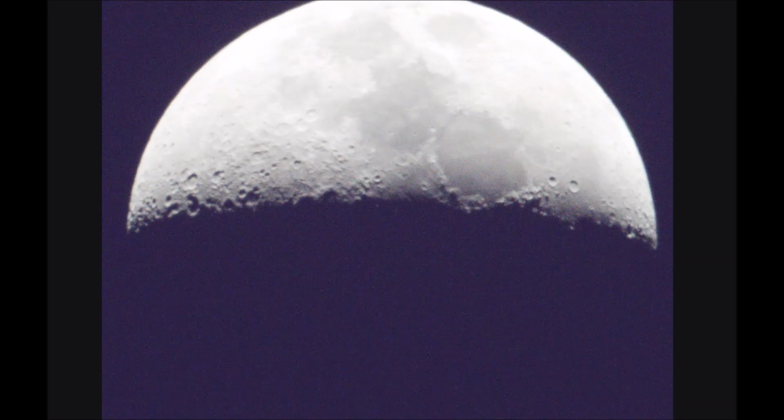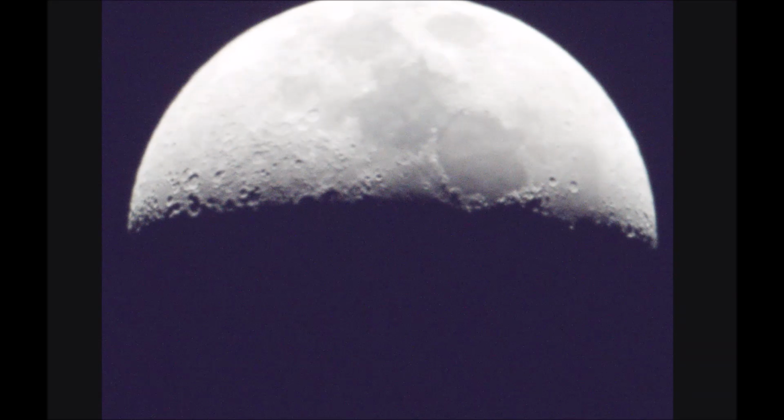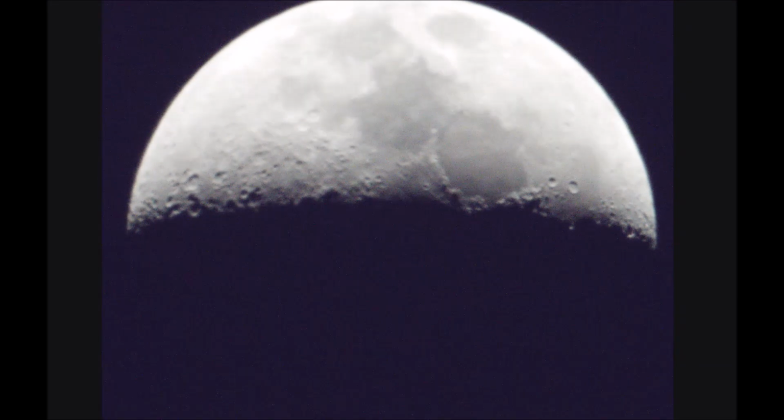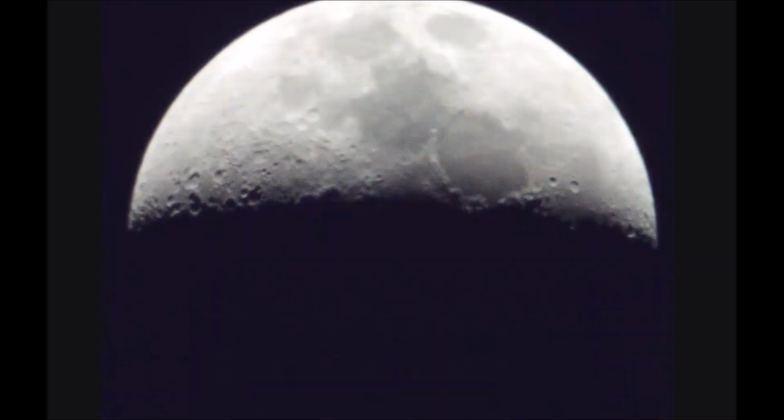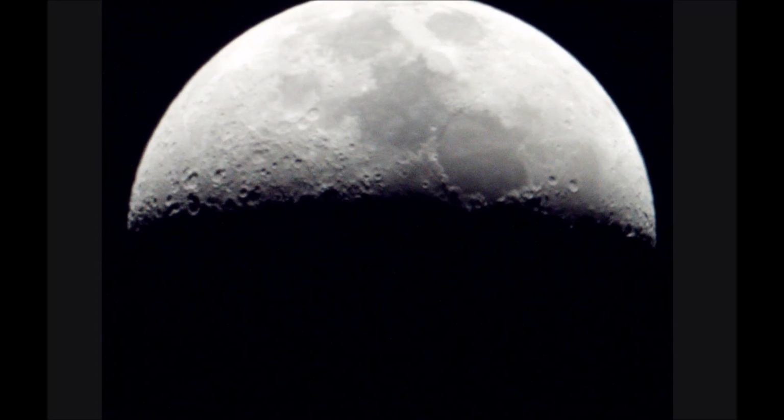7:25. We're having a view of the moon. We're going to capture its image for the next 15 minutes. I'm going to play with the histogram, set it up so that whatever might fly in front of it will not be overwhelmed. There we go. It's getting better all the time.